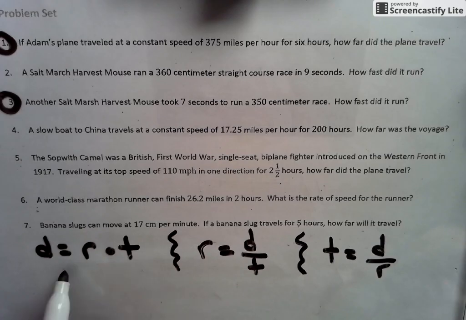So I am one of the people in this world who like strictly to use this one, but these are your other options to remember. It is up to you. I find it easy to know how to use one formula and know all the ways to use that formula regardless of what 2 pieces of information are given. So let's go ahead and take a look at problem number 1.